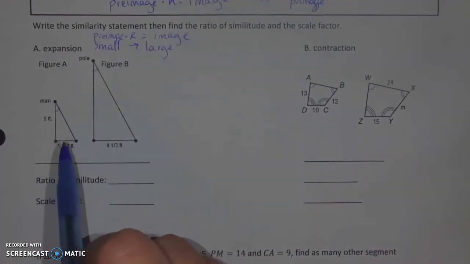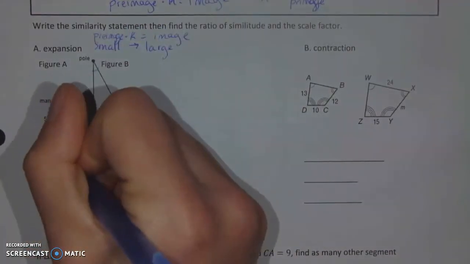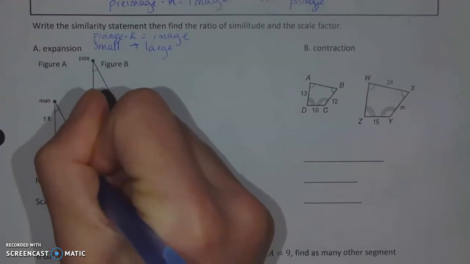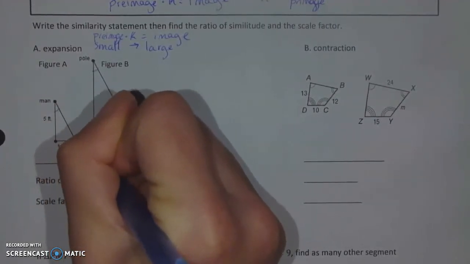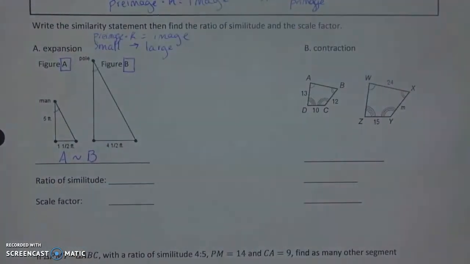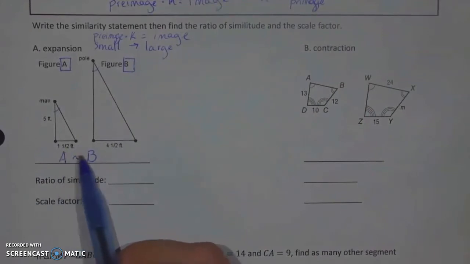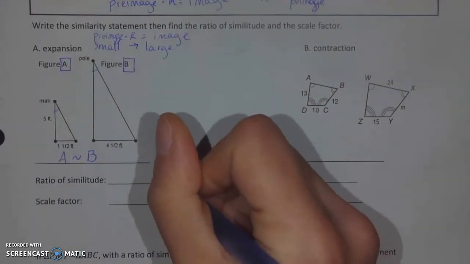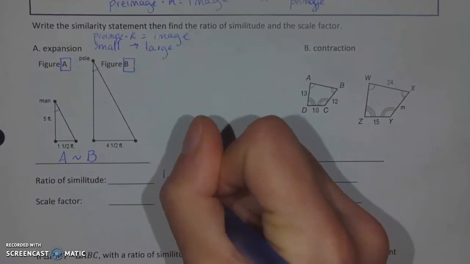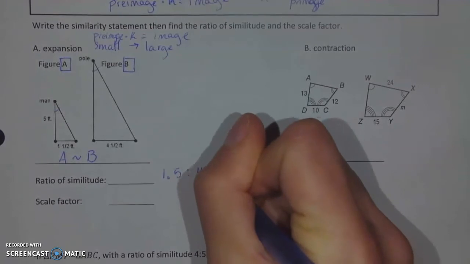Okay, so a similarity statement, this is figure A versus figure B. We know these two things are similar, so I could say A is similar to B, and I'm just getting the A from here and the B from here. Now my ratio of similitude just describes the length between these two, lengths in common between these two. So here, the ratio that I'm looking at is I started with a 1.5 and I ended with a 4.5.